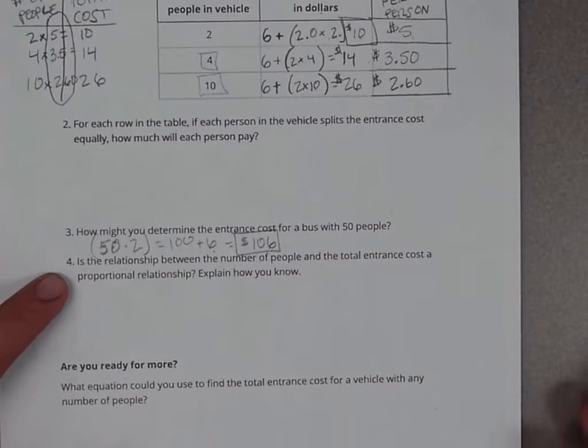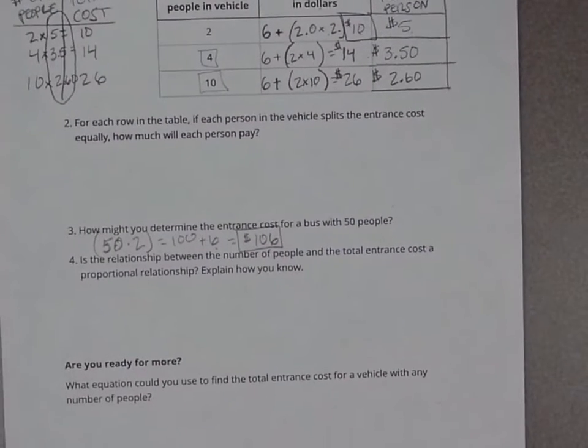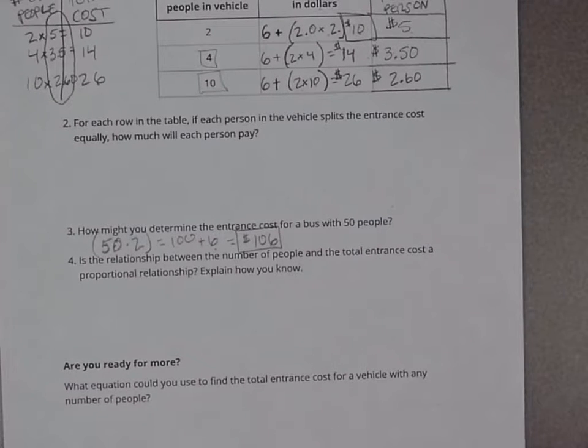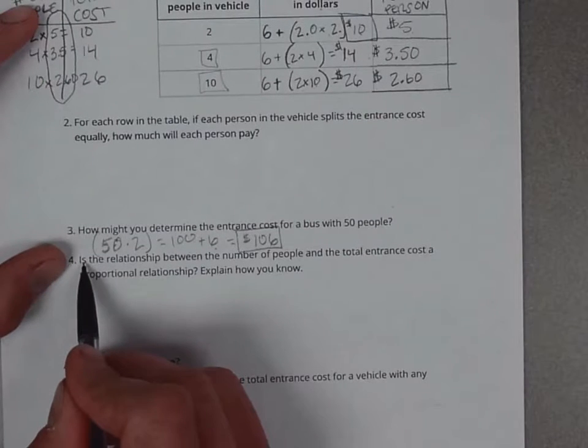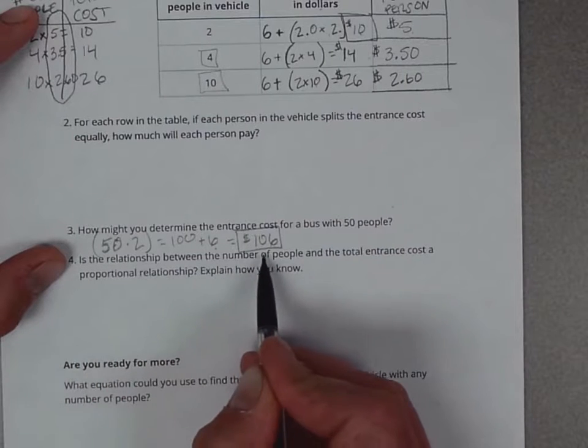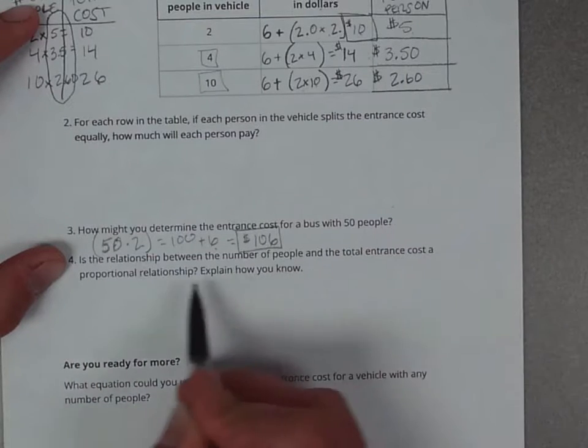So for number 4, and I want everyone to write this down because this is going to help you on a lot of different questions you're going to see coming up. It asks, is the relationship between the number of people and the total entrance cost a proportional relationship?